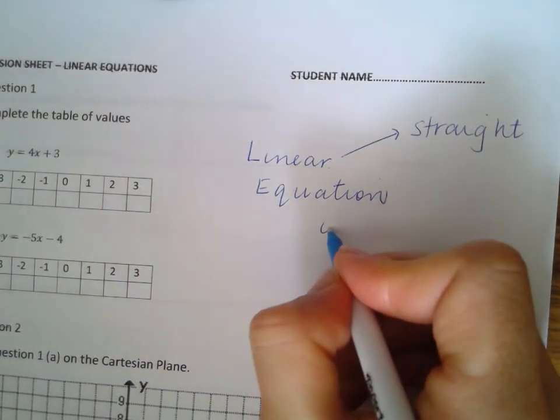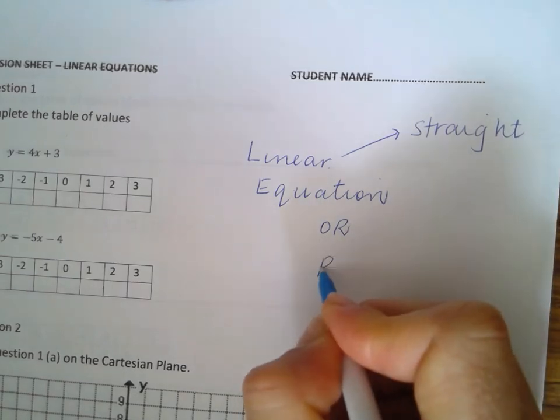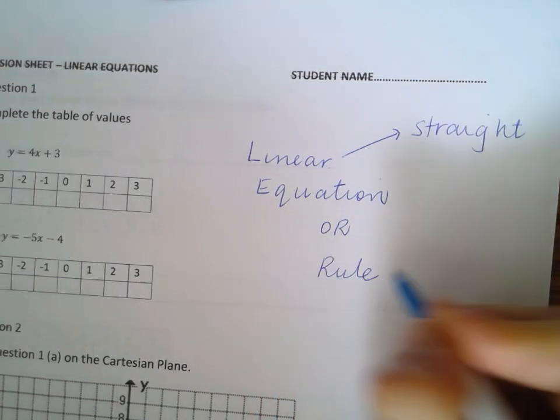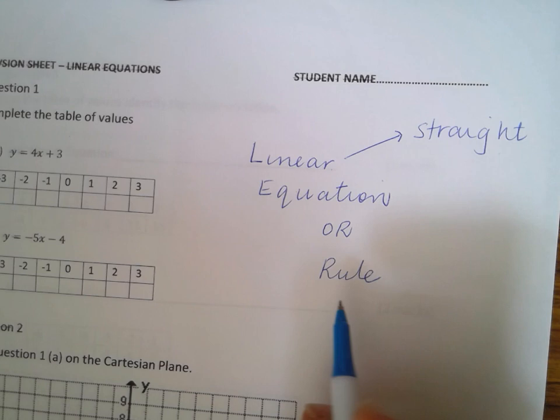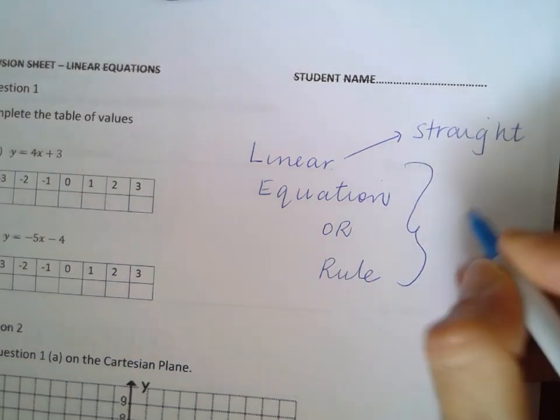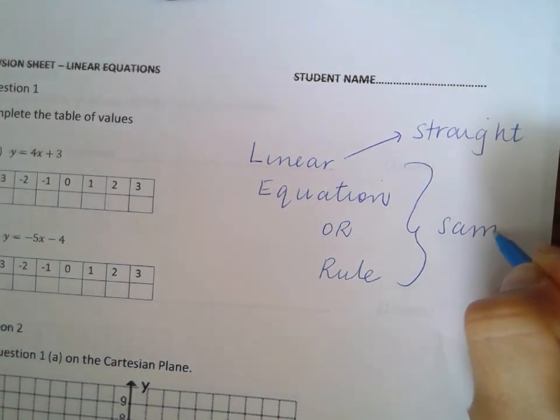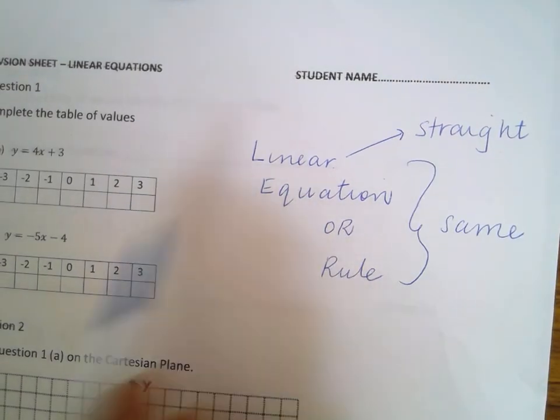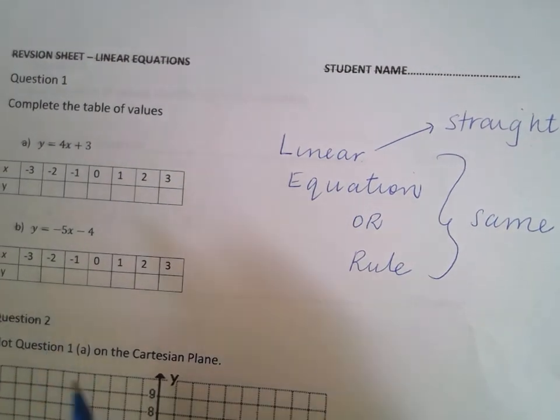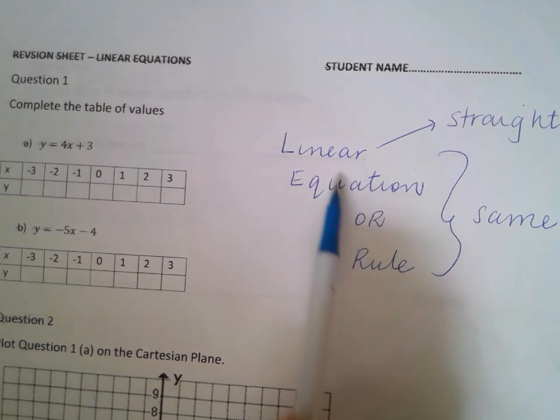But we also need to remember that linear equation and the word rule mean the same thing. Some of us are getting confused as to what a rule is and what a linear equation is. It's the same meaning, just different words for those.